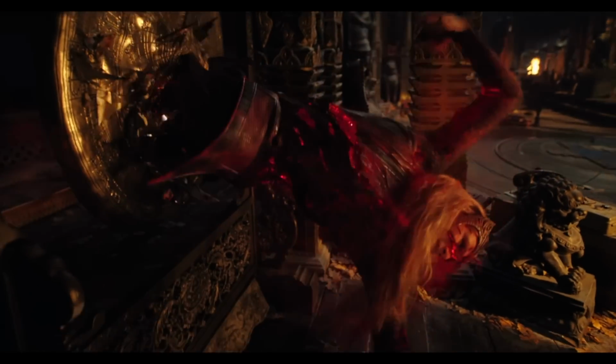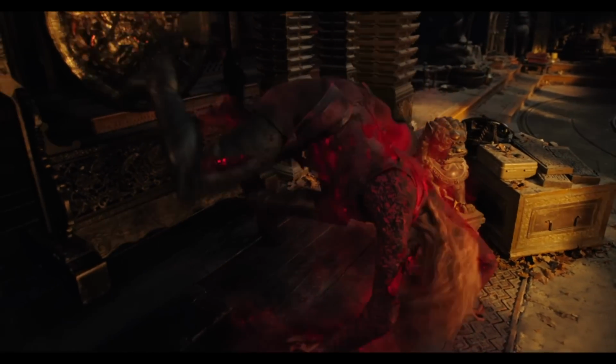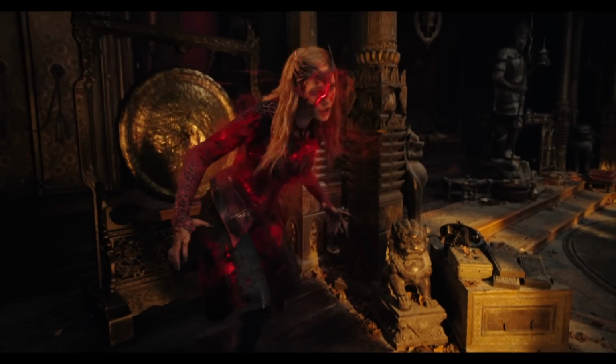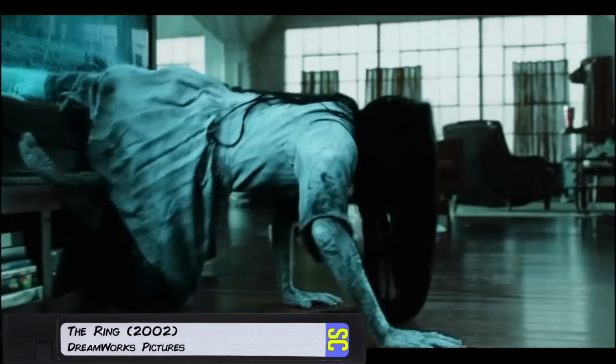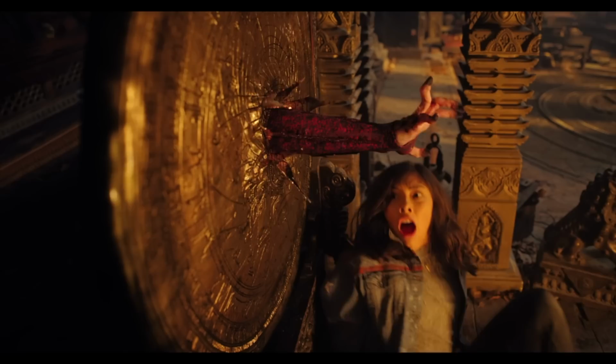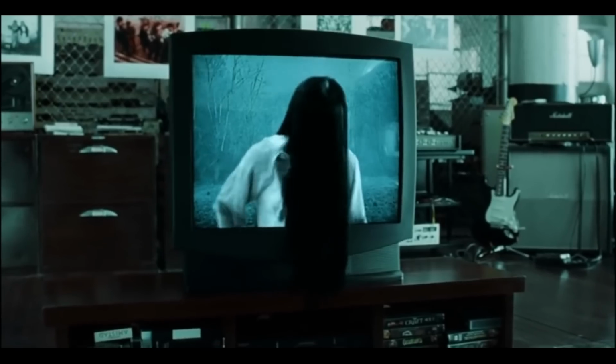Next, we get to the creepiest thing ever in a Marvel movie. Wanda escapes the mirror dimension by crawling through this mirrored gold plate, but her body comes out cut up and twisted before she pops everything back into place. Now, I've seen a lot of people say that this is a reference to The Ring, and they are very similar. After all, both Samara and Wanda are crawling out of things that should be impossible. But the contortion and cracking sound also reminds me a lot of the Japanese horror film Ju-on.